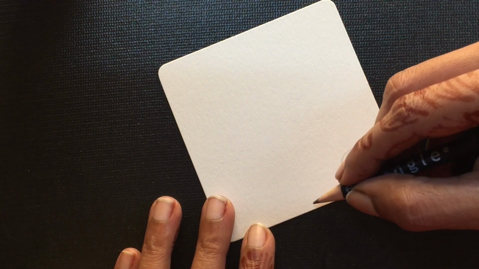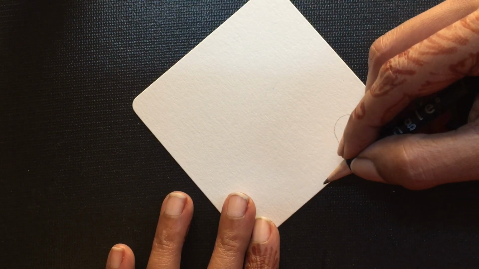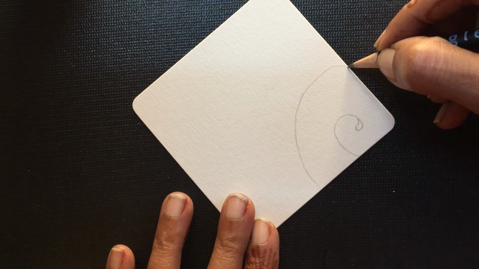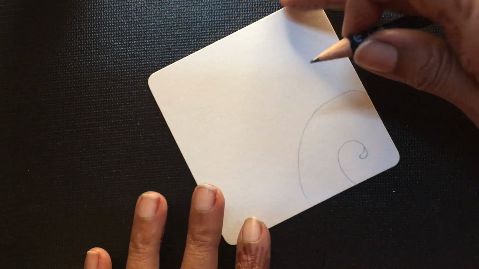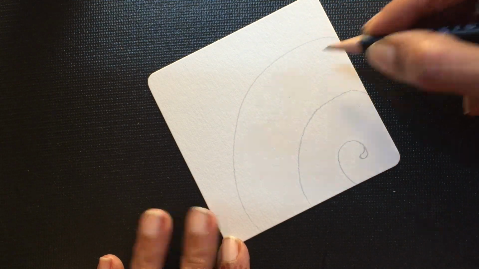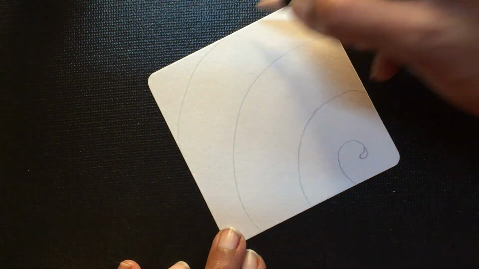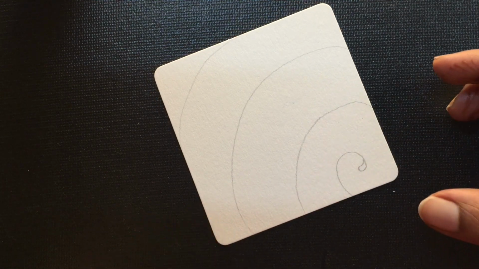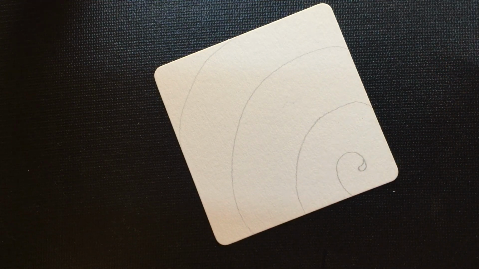Okay, so let's do that. Okay, so that is our spiral which is off the page. So that's our string.